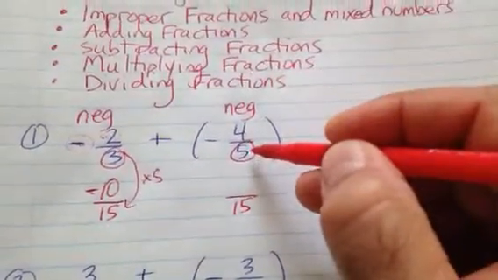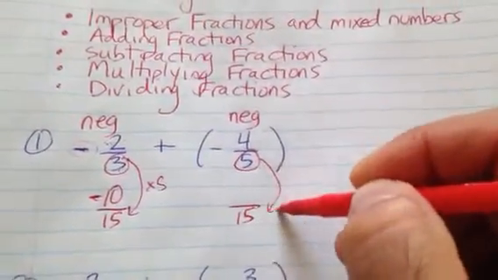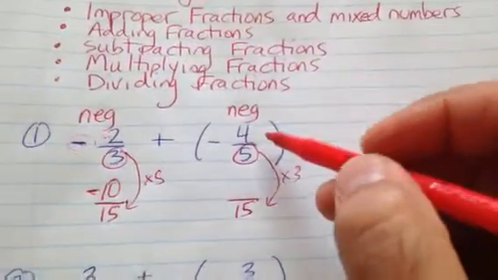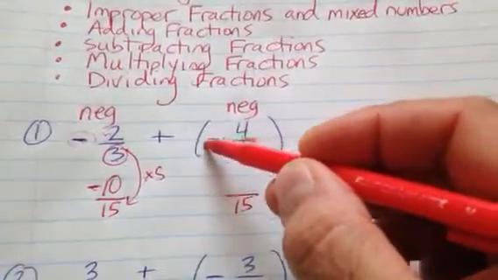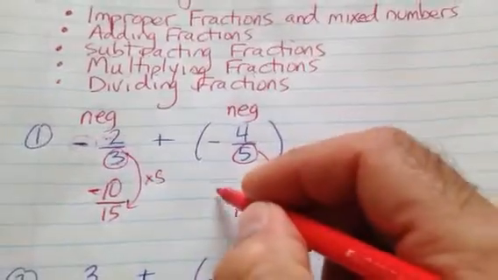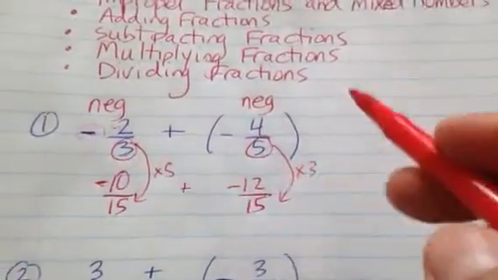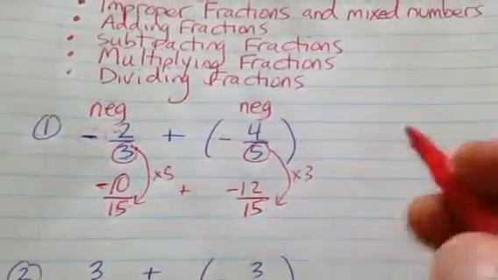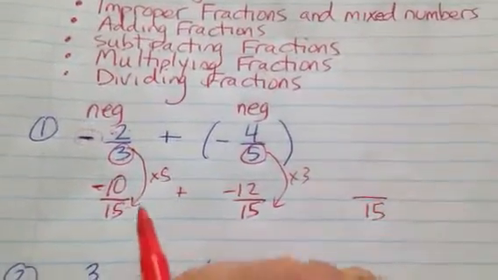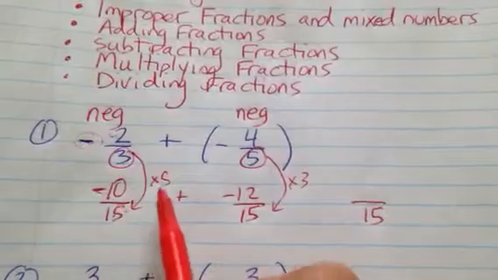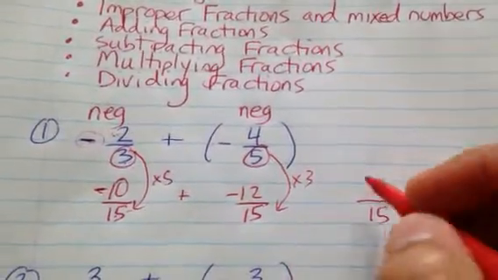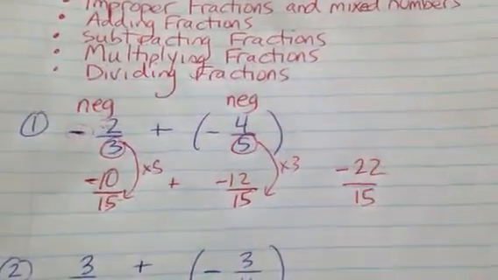Now here we have asked how many 5's go into 15. So it's 5 times 3. So that means negative 4, remember, this is negative 4 times 3, this is negative 12. So I'm going to add the two together, and how you add fractions again is we keep the same bottom number, and now we add the two tops. So negative 10 added to a negative 12 gives us a negative 22.